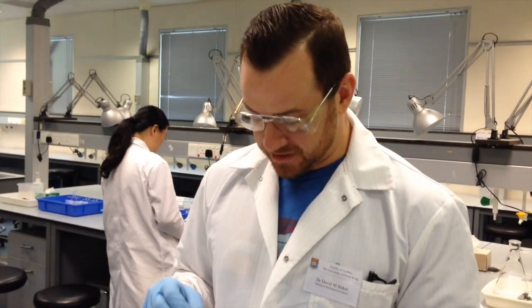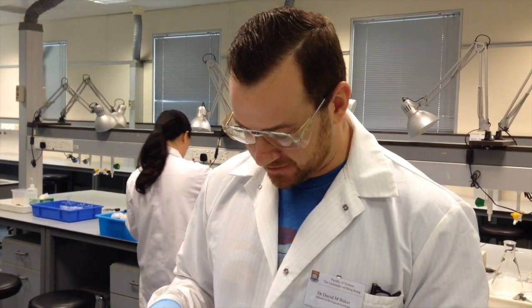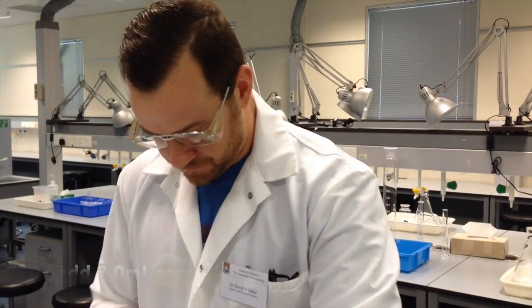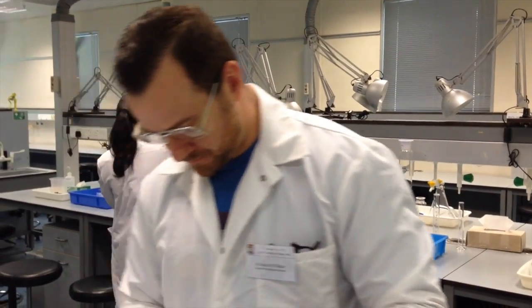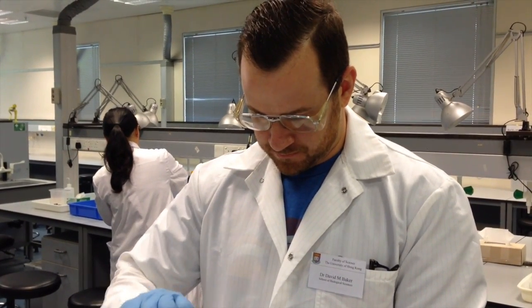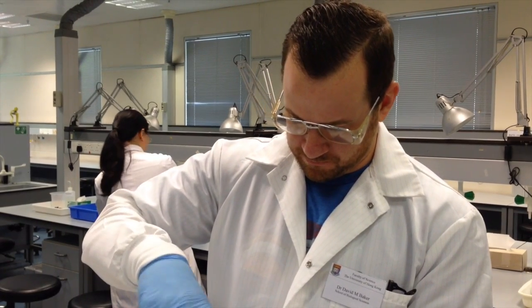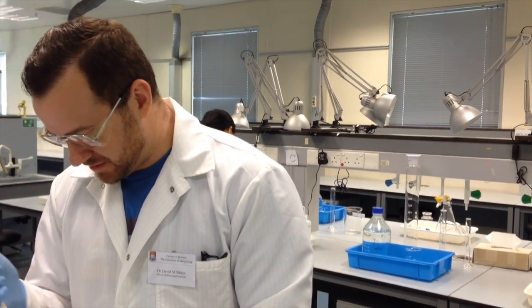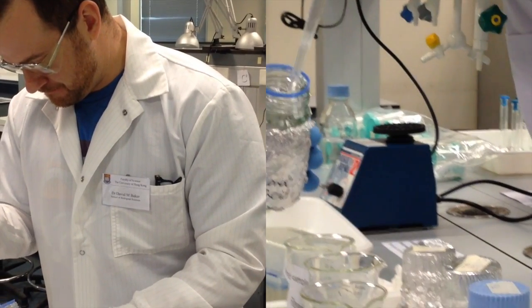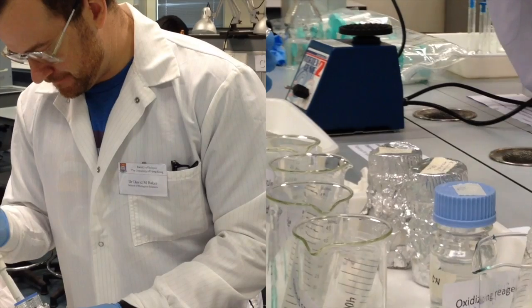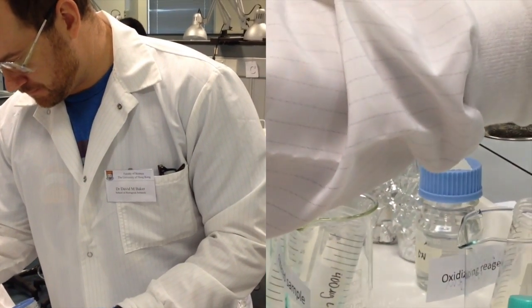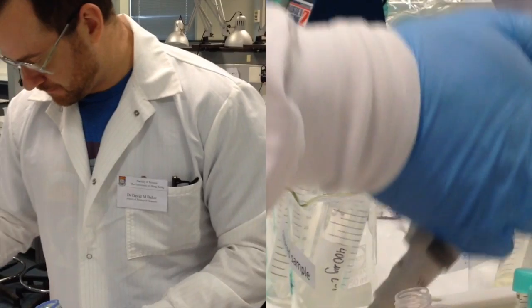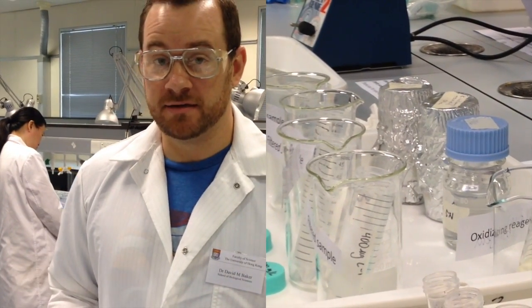Now I'll increase the volume of my pipette to 1 milliliter, and I'll add the final reagent, the ascorbic acid. So I add 3 additions of 1 milliliter. And that is the final ingredient of my combined reagent.